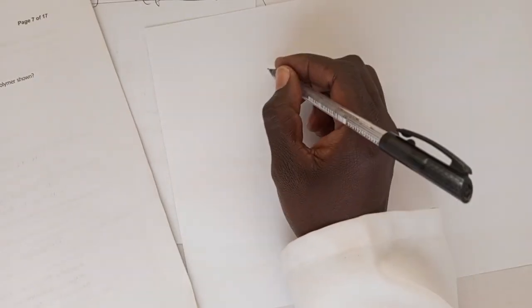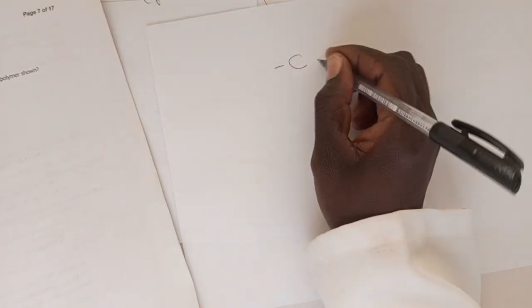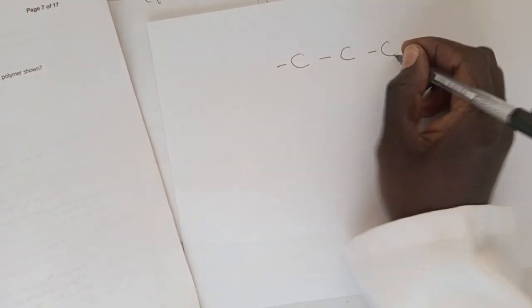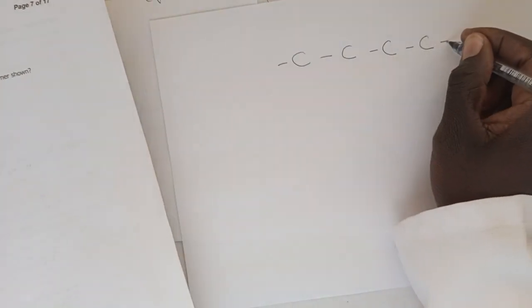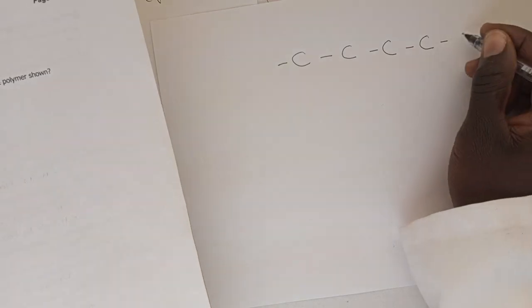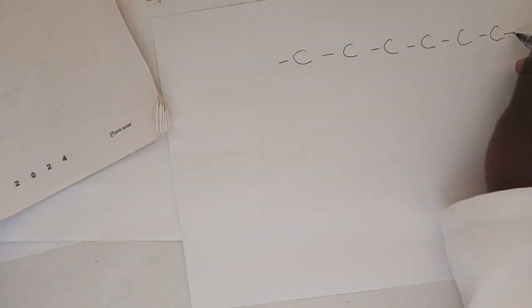when you have a polymer like this, C2, 3, 4, 5, 6, okay.